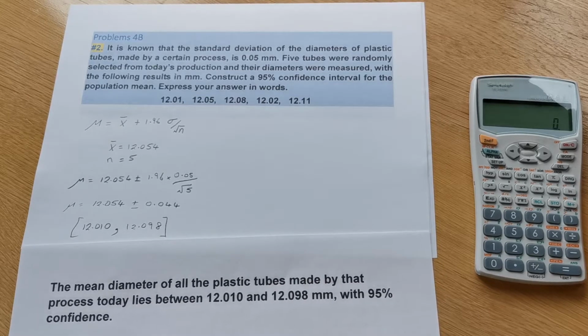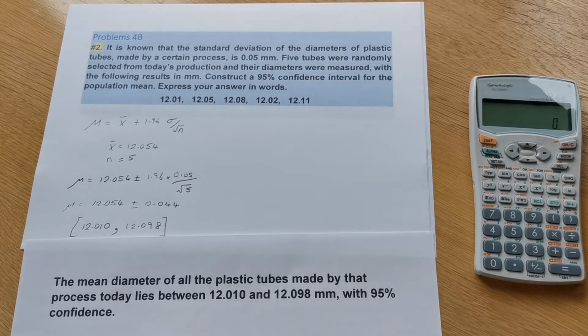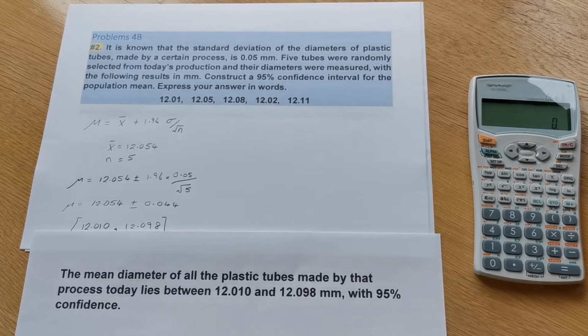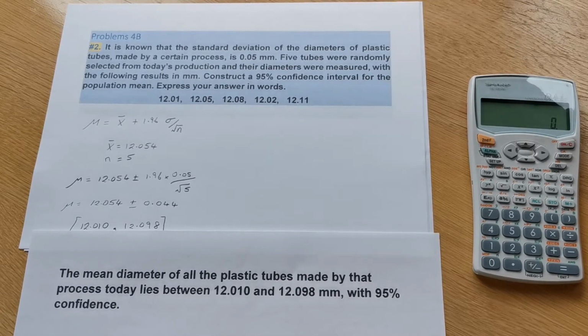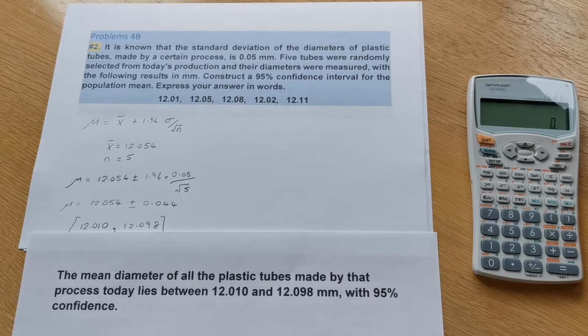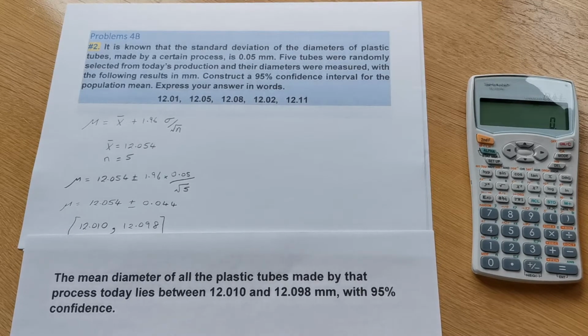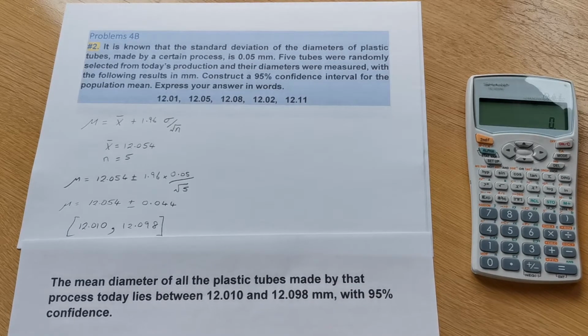Notice that when we say it in words, we're referring to the population, all of the plastic tubes made today. We're not describing the sample, we're using the sample to make an inference about the population. We also mention what the measurement is, and we mention the two limits and our 95% confidence. So we calculate the confidence interval, and then we express in words what that means.